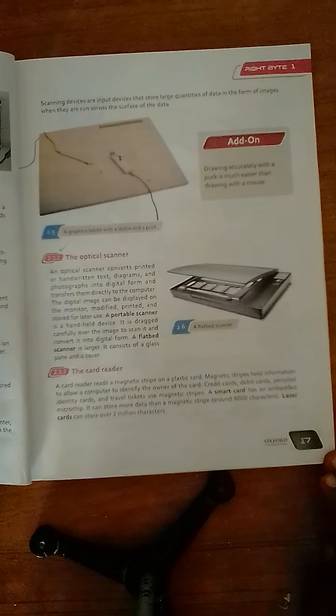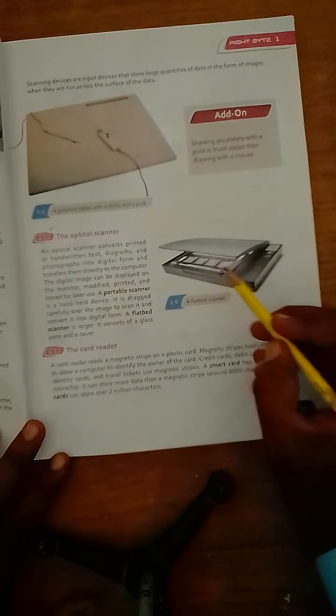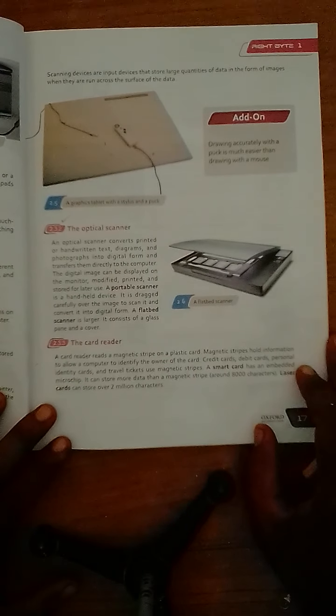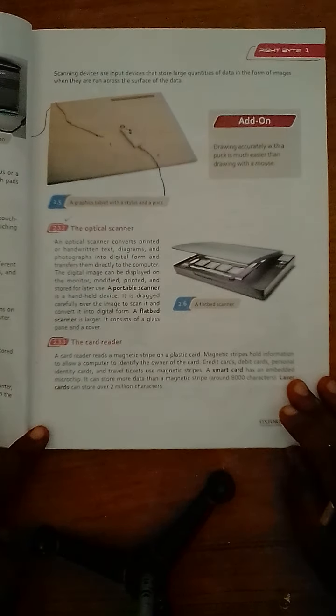A portable scanner is like a handheld device. The third one is a flatbed scanner. A flatbed scanner is larger. It consists of a glass pane and a cover. So dear students, we have discussed two types of scanning or digitizing devices: number one is the graphics tablet, and the second is the flatbed scanner. We have discussed both types of devices and your lecture ends here.